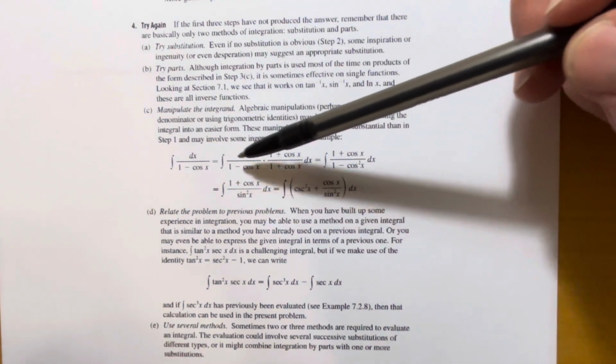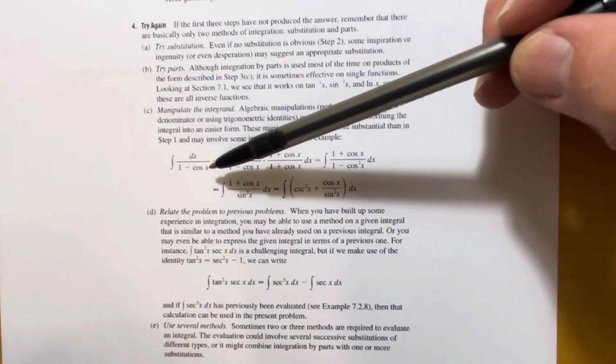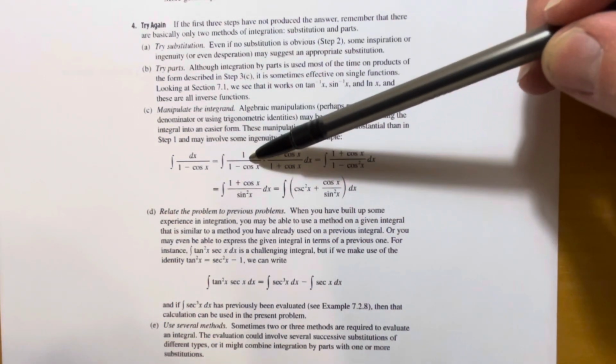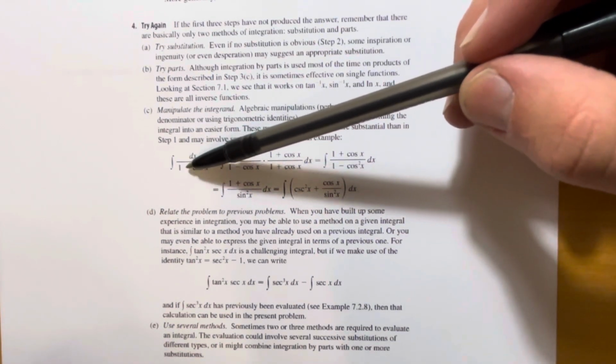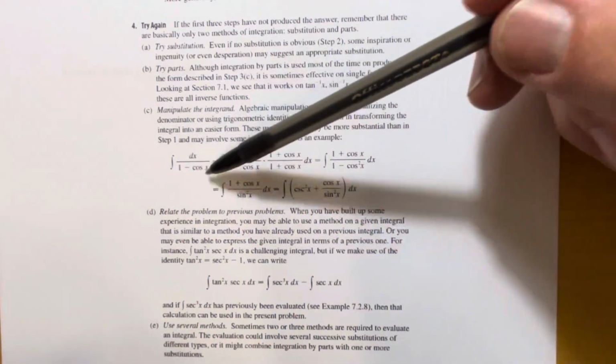So when I say conjugate, what I mean here is looking at this denominator, 1 minus cosine of x. If I multiply my numerator and denominator of this rational expression by the same expression here, but swapping the minus out for a plus, or if this was a plus, swapping it out for a minus, I would call that expression the conjugate of this one.